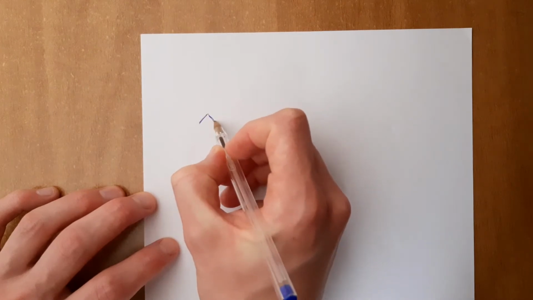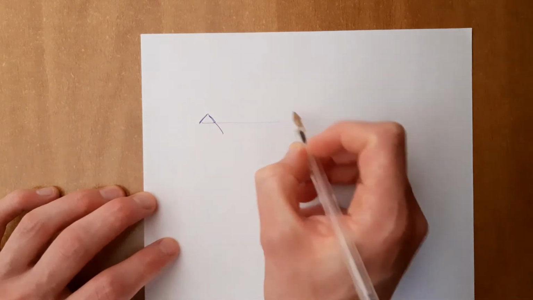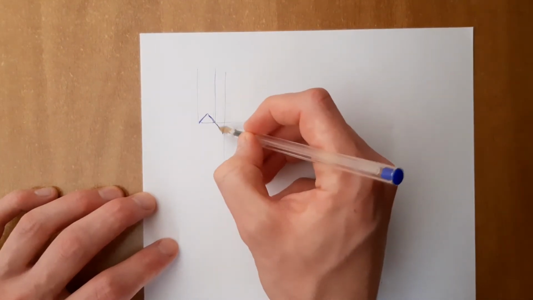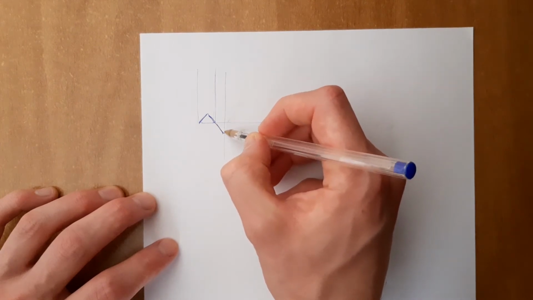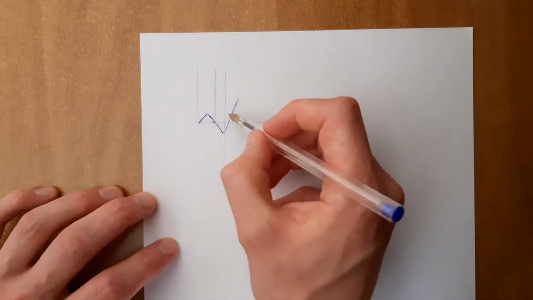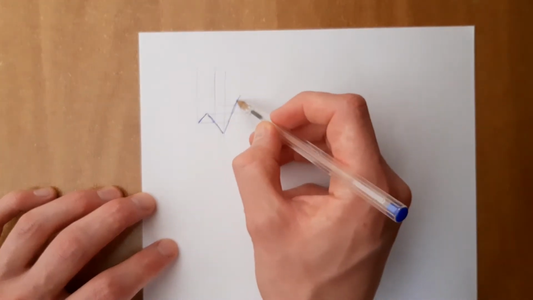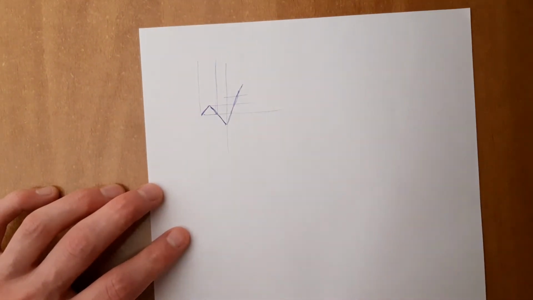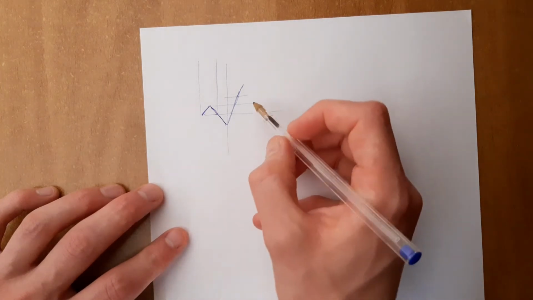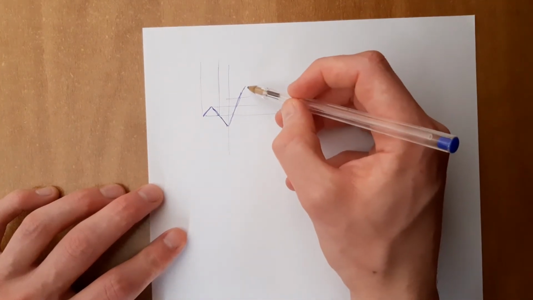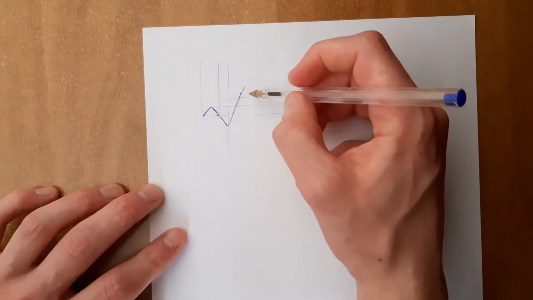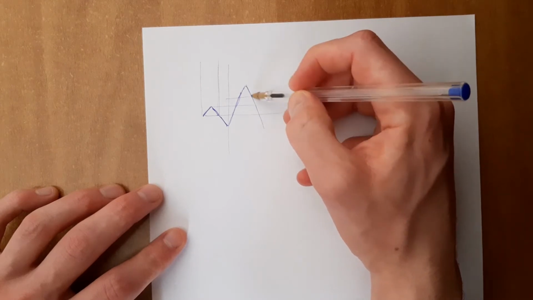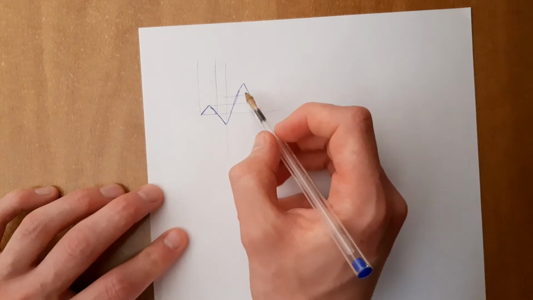1 minus 2. This is actually a bit more complex because we have greater values. I should have some squares, a grid. Actually, there is also the graph on Wikipedia, so maybe let's watch that. 1 minus 2 plus 3 minus 4.